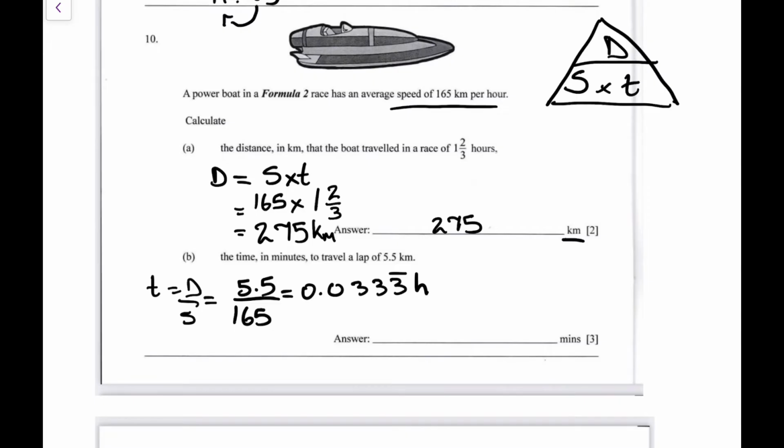So this is the time in hours, and they ask us for the time in minutes, so we're just going to multiply this time by 60 so that we can get the amount of minutes, which is going to give us 2. So then the answer is just going to be 2 minutes, and that's how you solve that question. Let's move on to the next question.